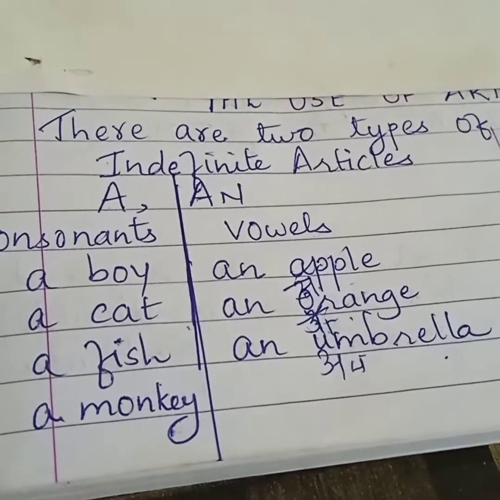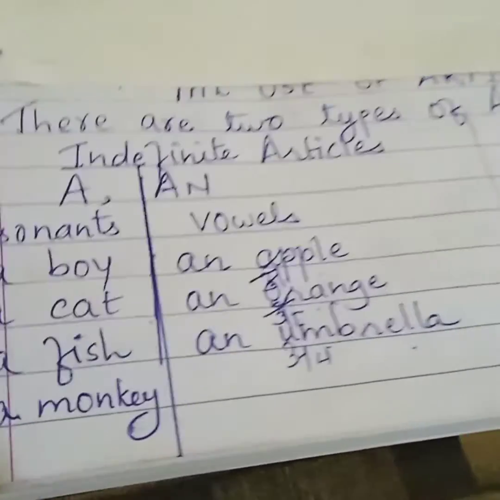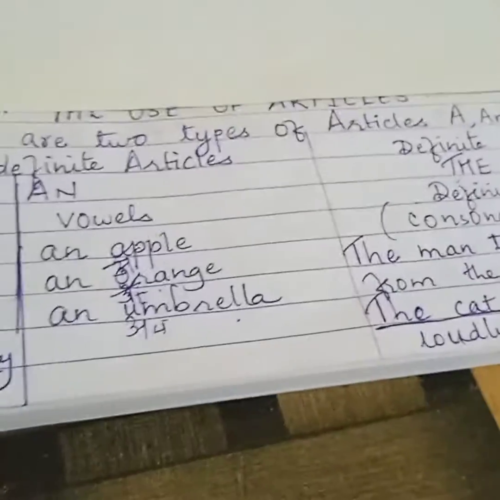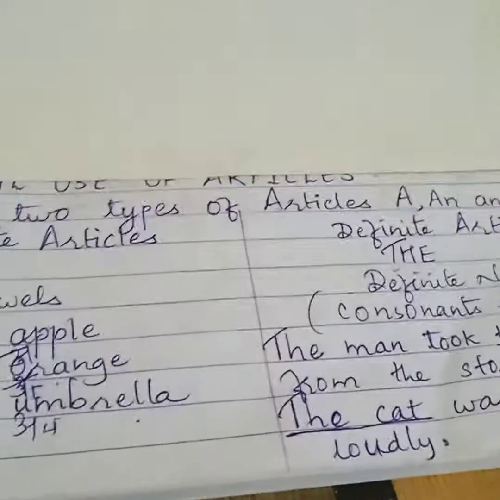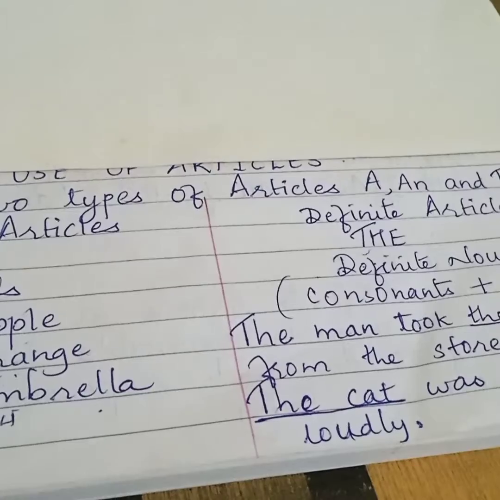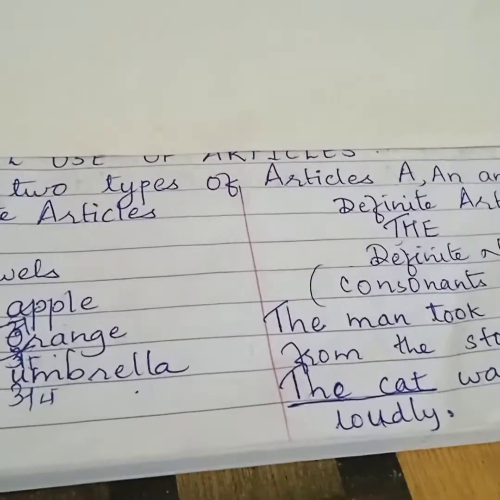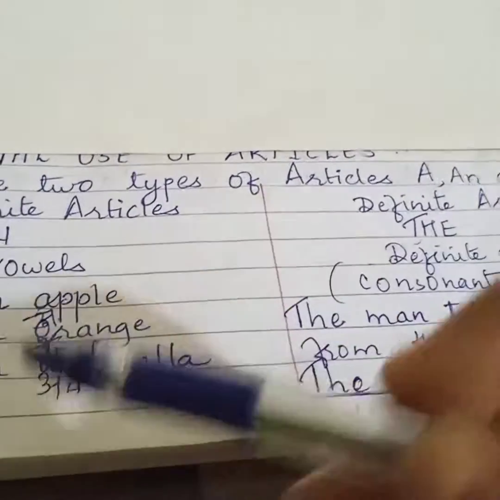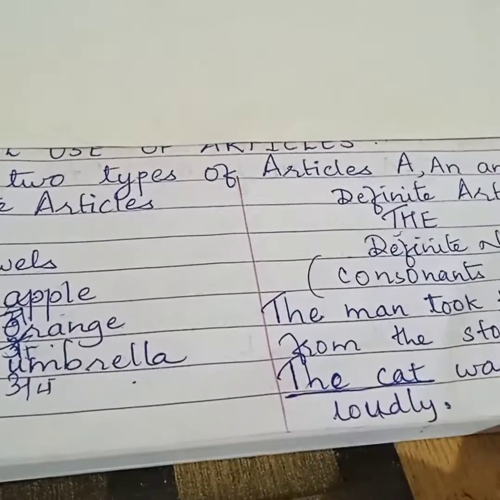The article The can be used before consonants as well as before vowels. See these examples. The man took the umbrella from the store. Here, an umbrella, an umbrella, whereas here I have written the umbrella.